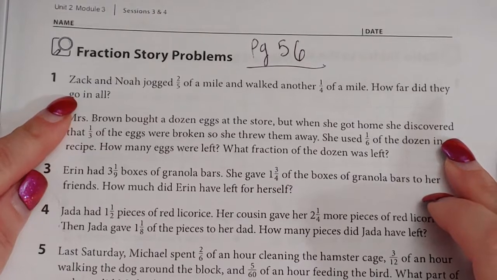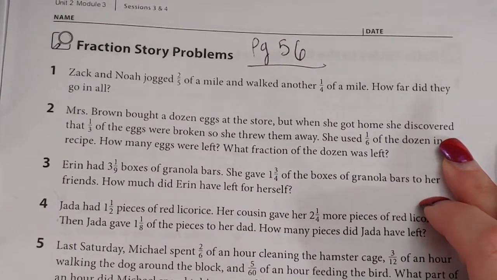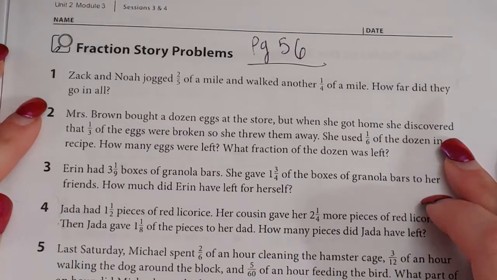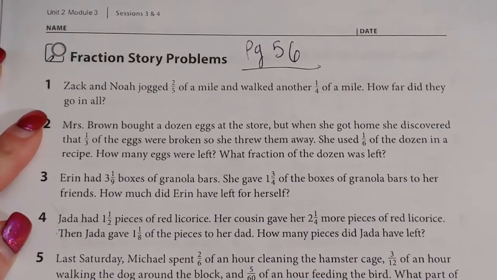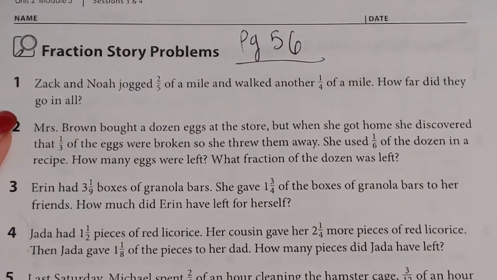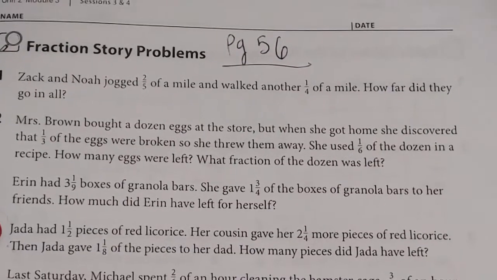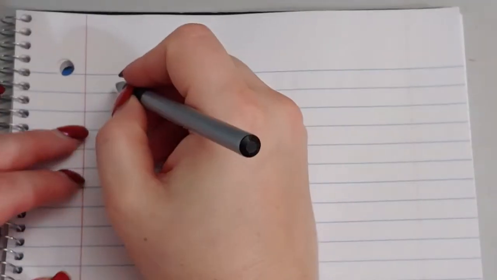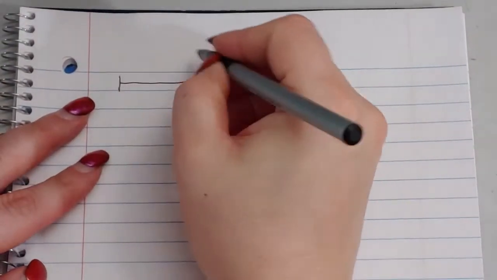So, here's our first one. Zach and Noah jogged 2/5 of a mile and walked another 1/4 of a mile. How far did they go in all? So with story problems, they don't tell you exactly what kind of math that they are. So it's easiest to sketch yourself a picture. Notice I said sketch a picture. It's not art class. We're not making beautiful pieces of work.